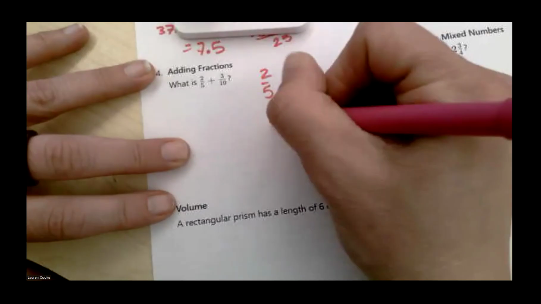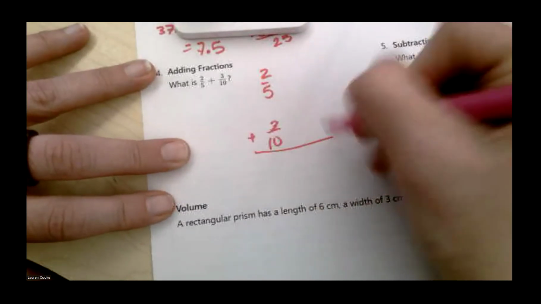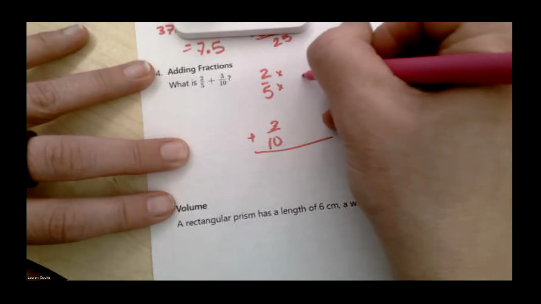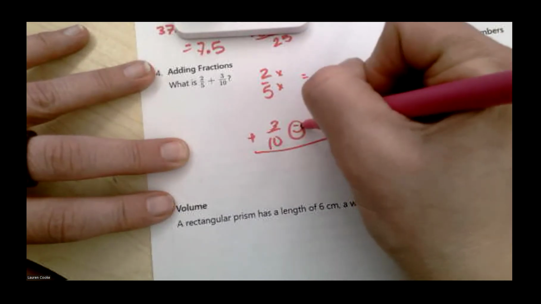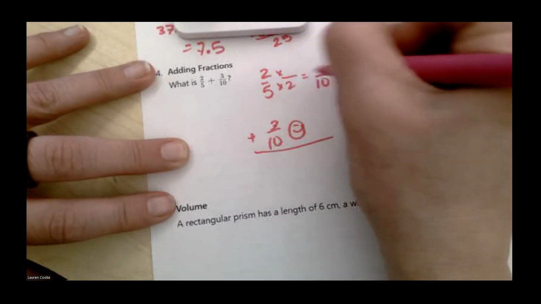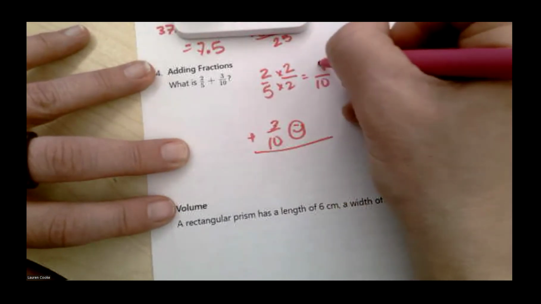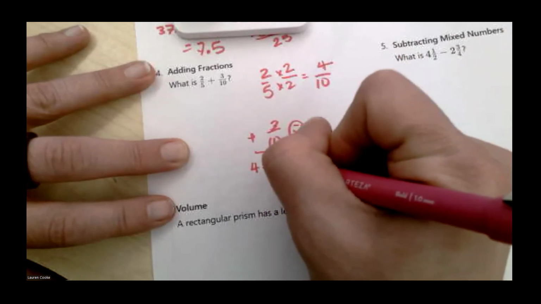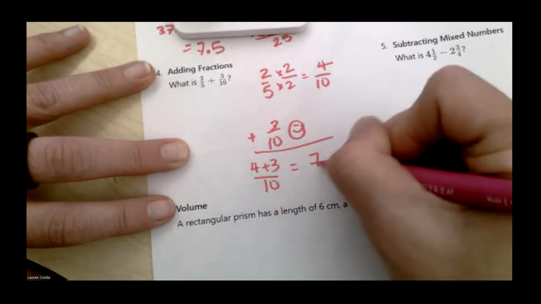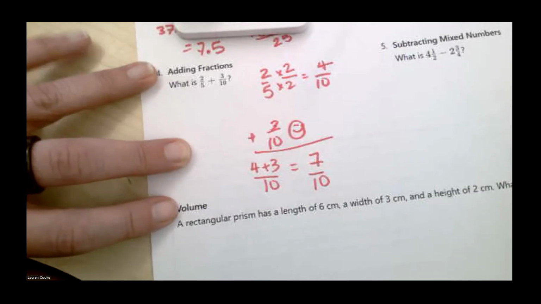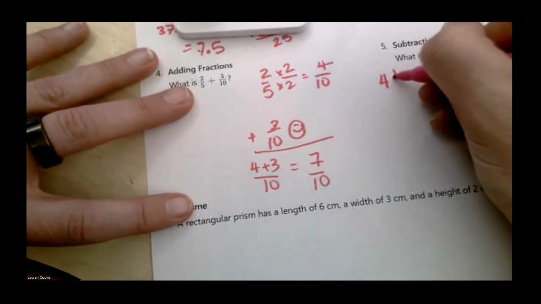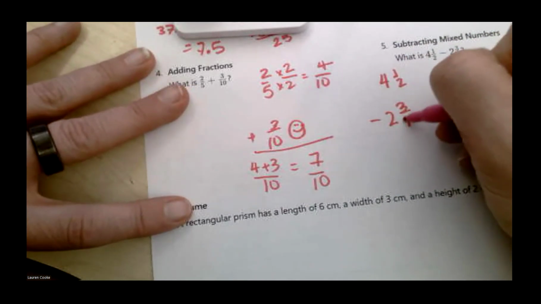Okay, number 4, 2/5 plus 3/10. I'm going to write it vertically. 3/10 is a freebie because I'm going to get this equal to 10 times 2. 10 divided by 5 is 2. 2 times 2 is 4. So now I have 4 plus 3/10. That's 7/10. Now I'm subtracting mixed numbers, which is 4.5 minus 2 3/4.